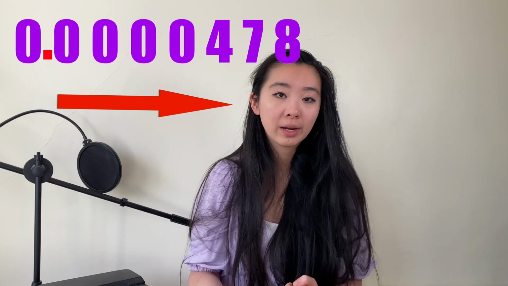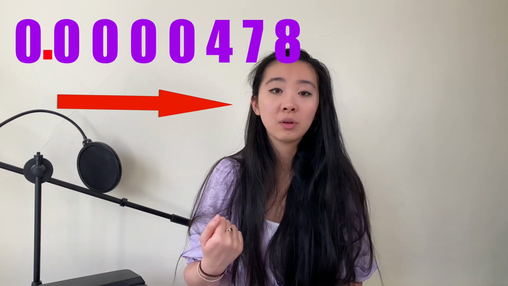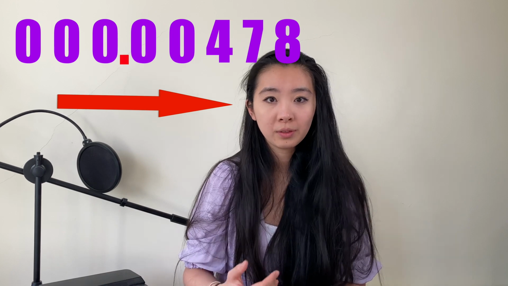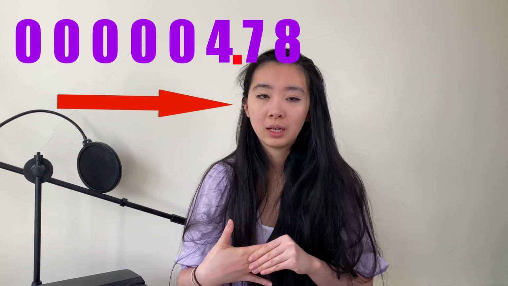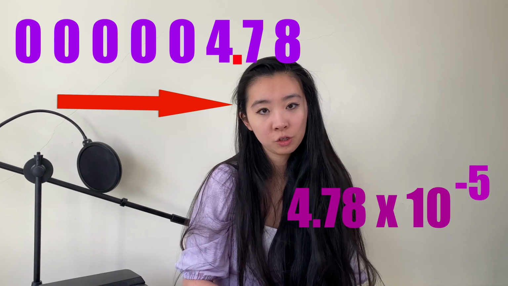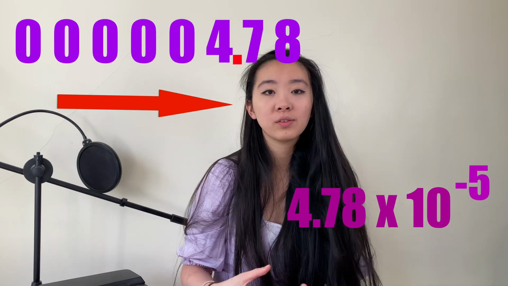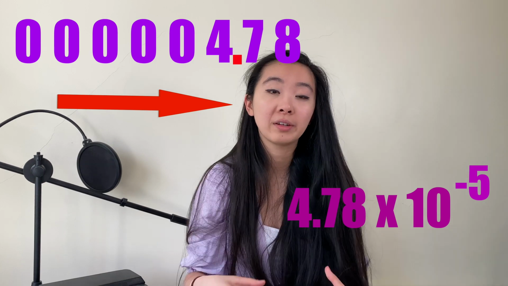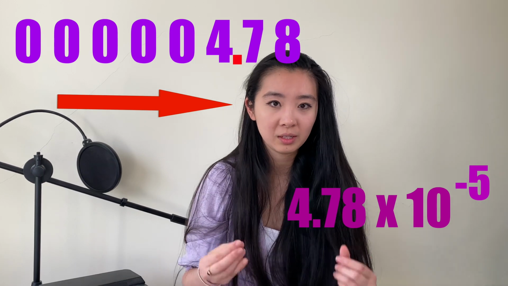When we move it to the right, we're going to do the same thing. We're going to count 1, 2, 3, 4, and 5. This brings us to the value of 4.78 times 10 to the power of minus 5. The minus 5 tells us that the original number was a very, very small number, so the value of the number is very small.